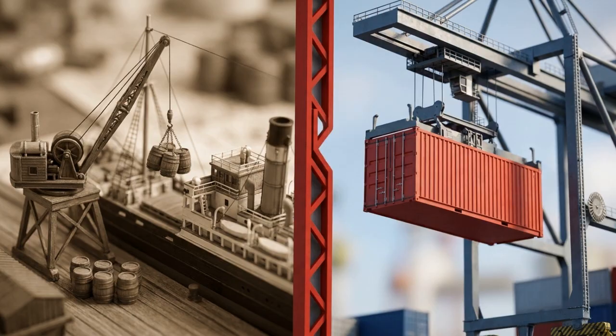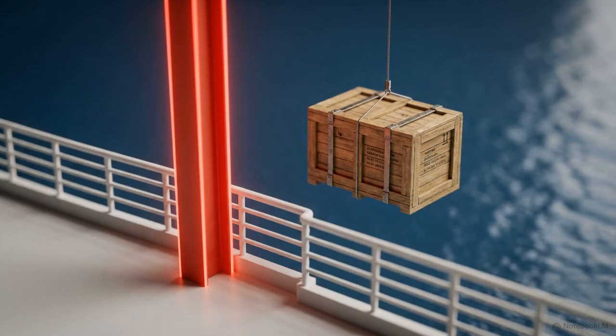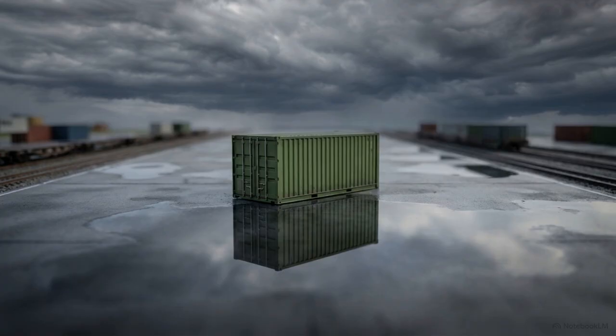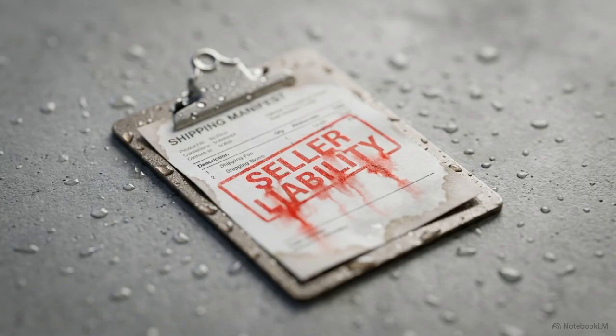A massive vulnerability across the logistics industry is the misapplication of traditional maritime terms to modern containerized freight. Traditional maritime terms like FOB dictate that risk passes when the cargo is loaded onto the vessel. But in modern shipping, containers are dropped off at inland rail yards or terminal yards days before the ship arrives. If a hurricane hits the terminal while the container is sitting on the tarmac, the risk hasn't legally passed to the buyer yet, even though the seller lost physical control of the goods days ago.